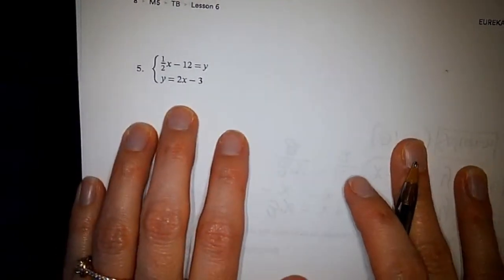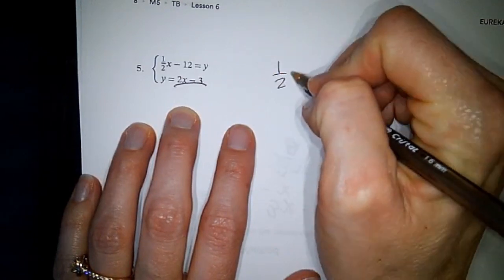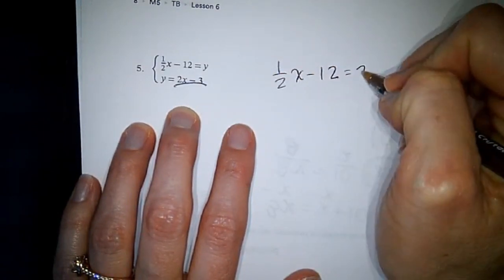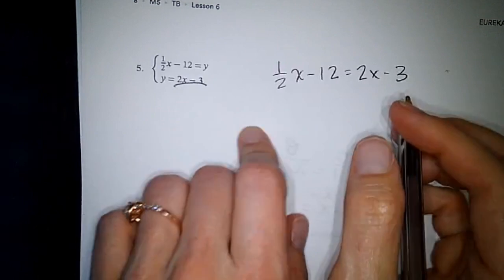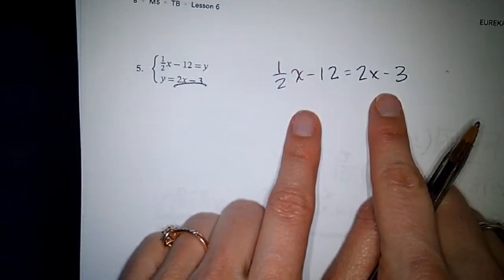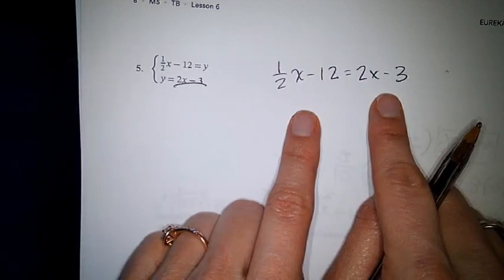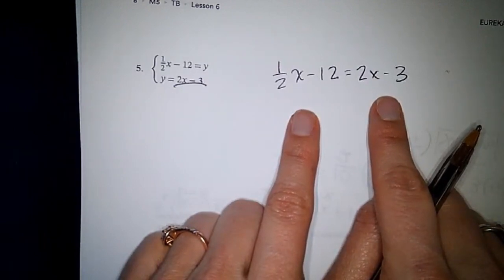Ready? 1/2 x minus 12 equals 2x minus 3. Now we're solving a multi-step equation with variables on both sides. Same variable. So that means that we need to get like terms together. The way you do this is you can use the box method, or you can solve it however you feel necessary. I'm going to go ahead and just do math.